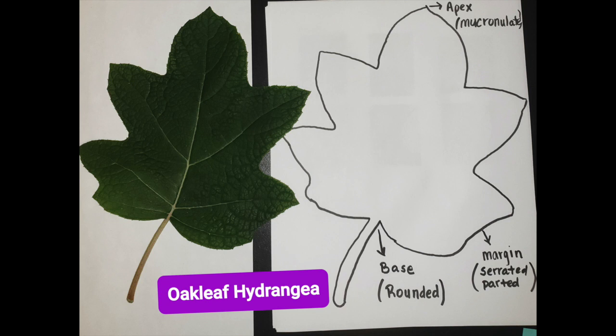This is showing my trace job, the leaf, and how I labeled the apex, margin, and the base. Please feel free to pause to write this down. We're going to be moving on to our next specimen.